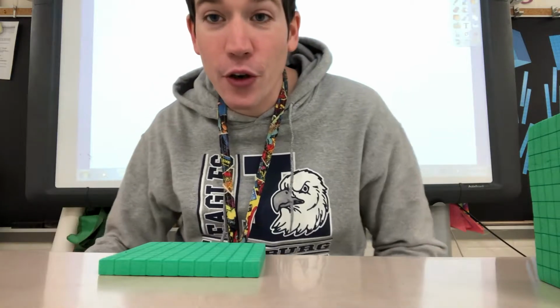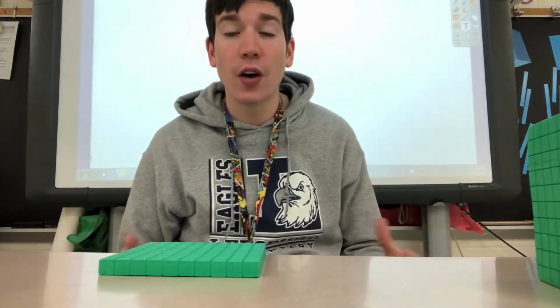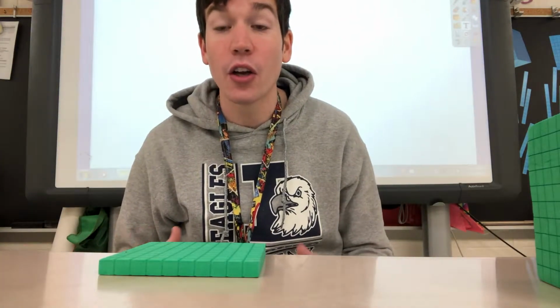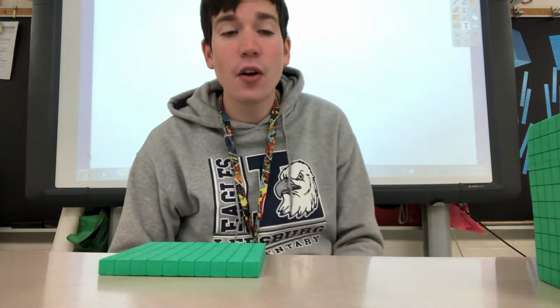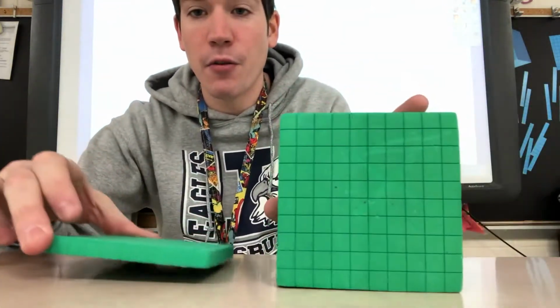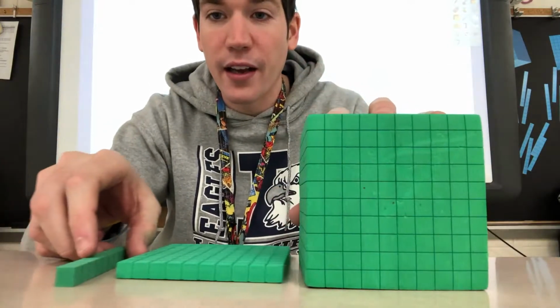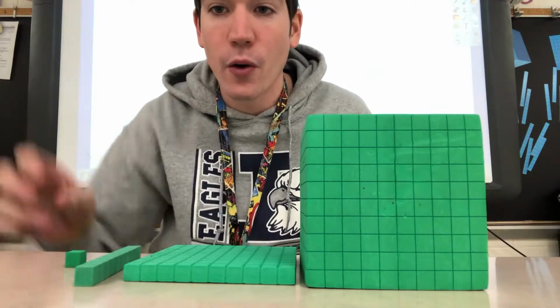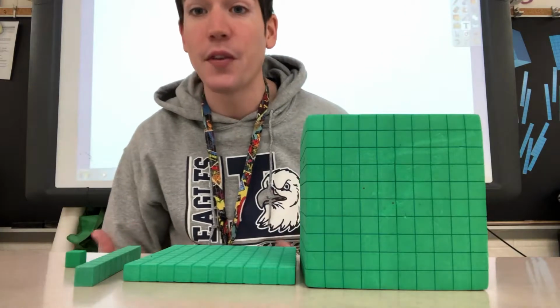Hi guys, today we're going to do a little review on some of the things we've talked about concerning decimals in class. So I have here some base 10 blocks and you should be familiar with all of these base 10 blocks because they're ones that we've talked about in class.